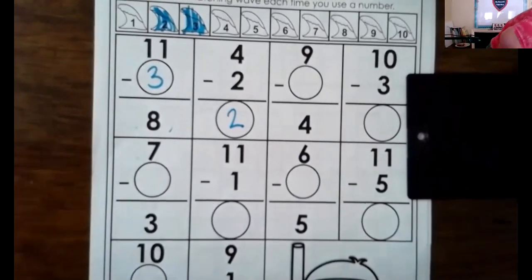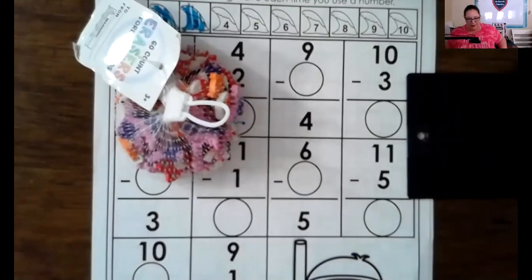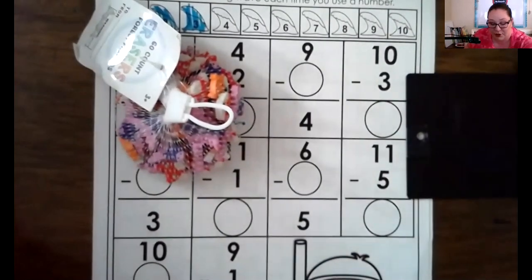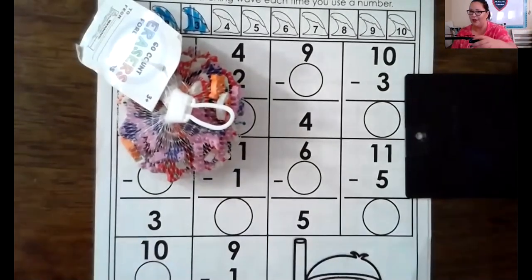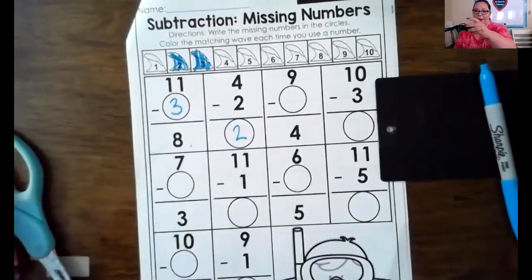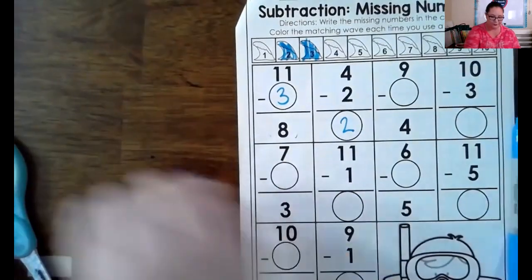Hang on. I have mini erasers. Actually, technically, these are Lynn's to use at home. I don't think she'll mind. When your mom's a teacher, anything that can be a manipulative can be used. So let me show you.